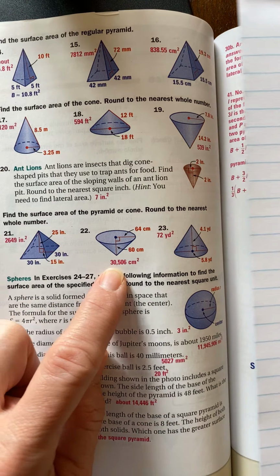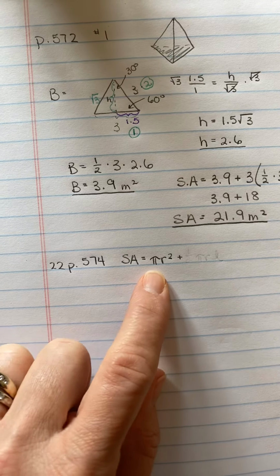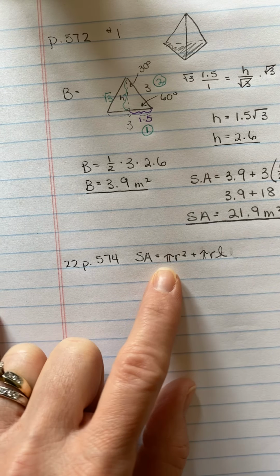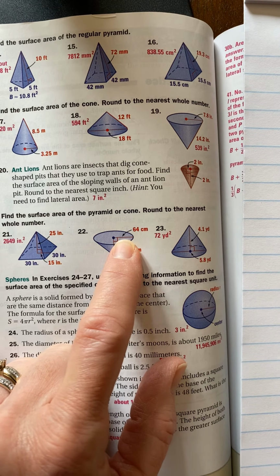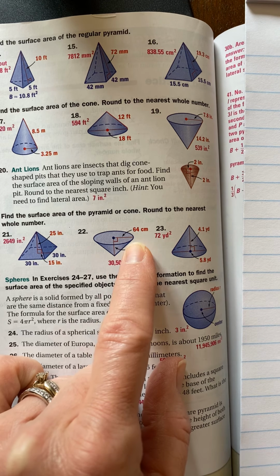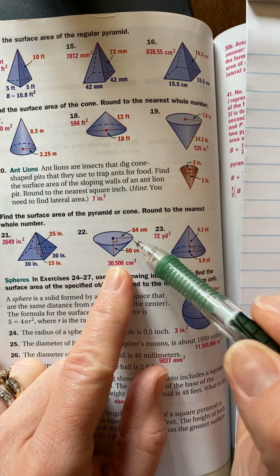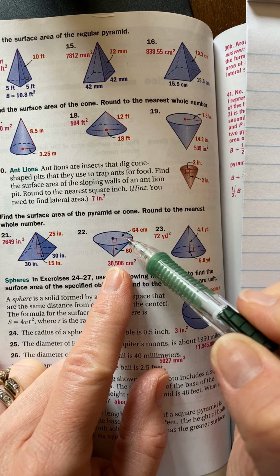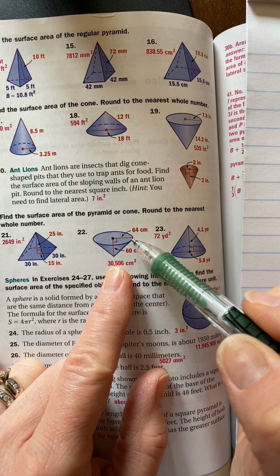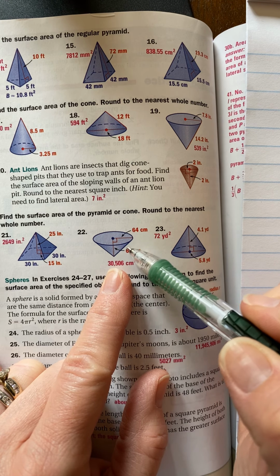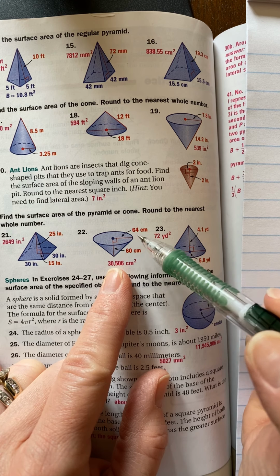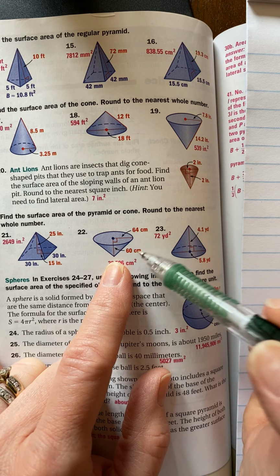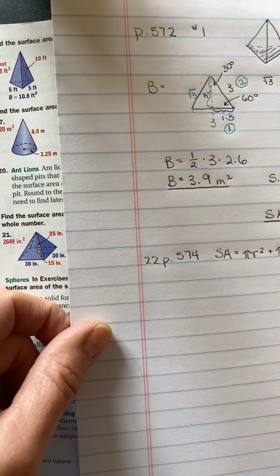So here's number 22. Our surface area is pi r squared plus pi r l. We know that the radius is 64, but notice that we do not know the slant height. In problems like this, you have to look at this cross section as a right triangle with one side being the A, the other side being the B, and the hypotenuse being the C. Then we'll use the Pythagorean theorem, A squared plus B squared equals C squared, and this is how we find the slant height. So let's go ahead and do that.